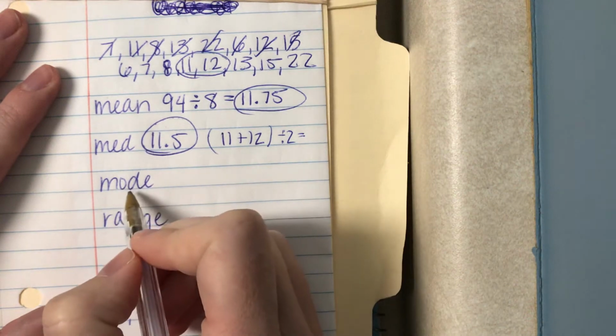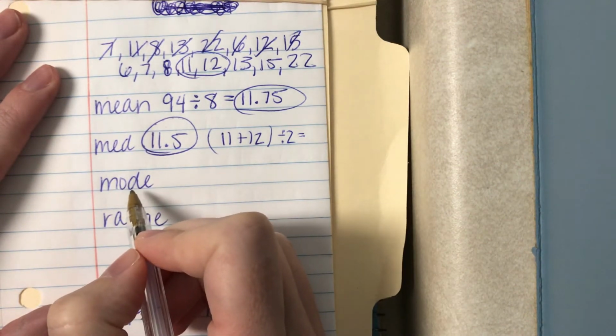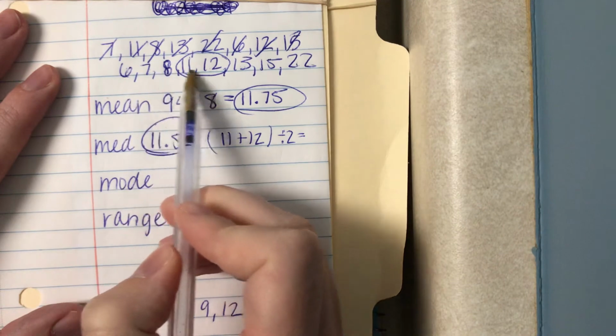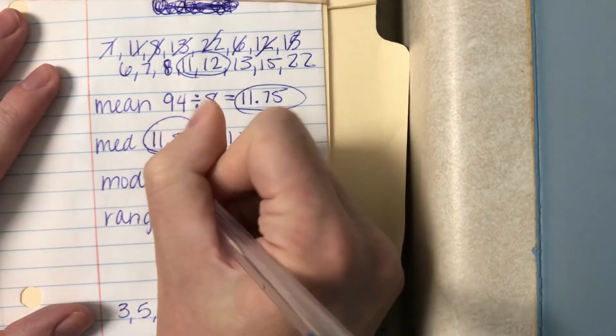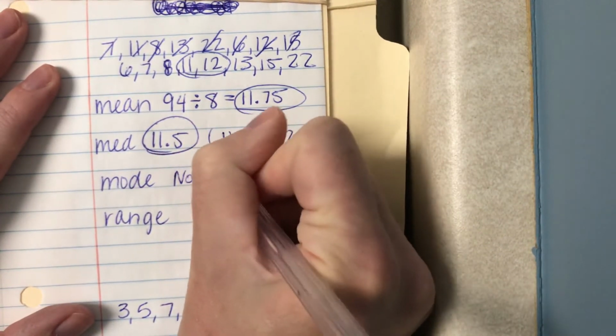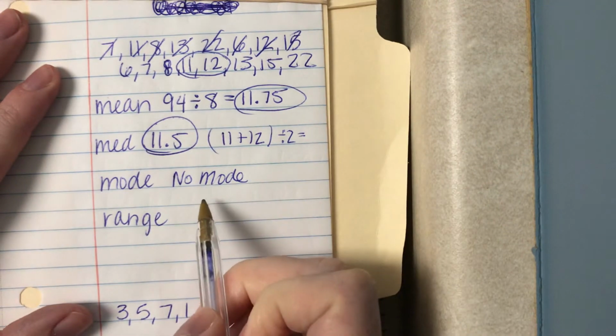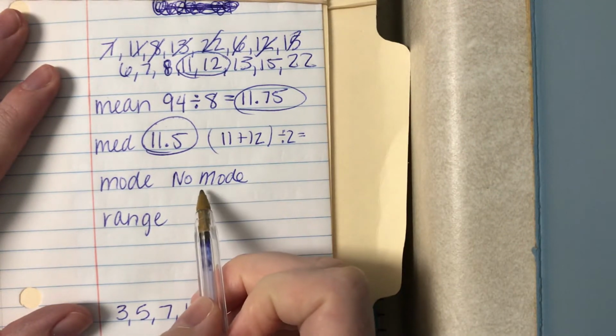The mode is the number that you see the most often, so it's like the repeated numbers. I don't see any numbers repeated, so that means I would have no mode. So it is okay to have no mode. You can have one mode, two modes, or three modes.